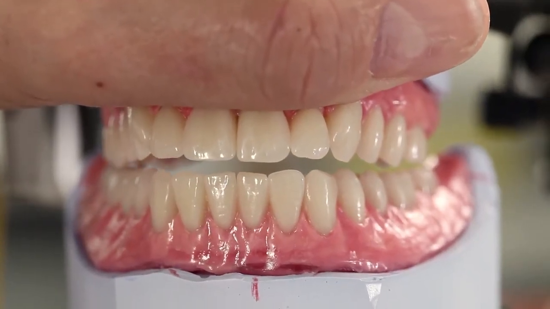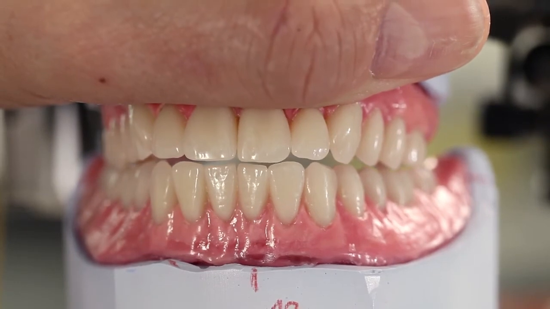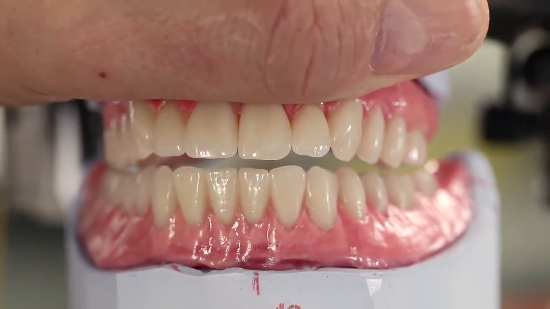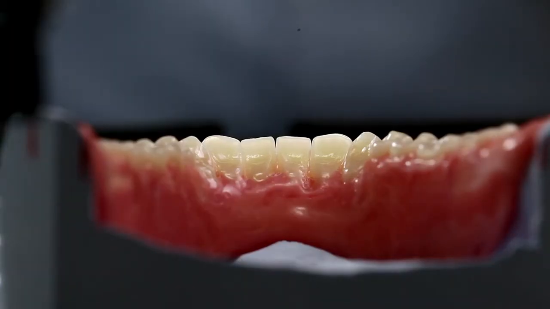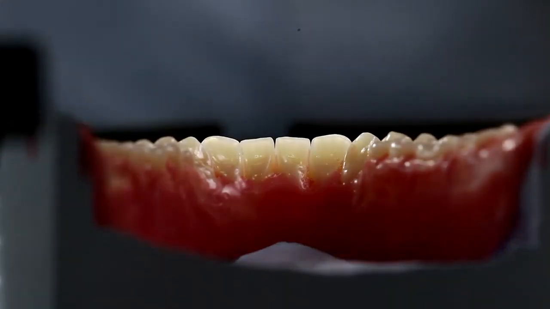Set up or grind in the anterior teeth in such a way that they come into group contact with the posterior teeth. Premature contacts must be avoided. Prevent a mere anterior and canine guidance in any case.